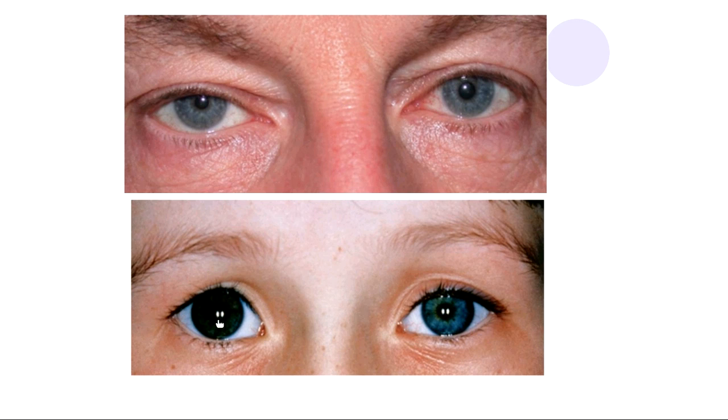Again, the light reflex is central. I hope everyone appreciates that and why I'm stressing that because of what we saw last week. So just to recap, very mild ptosis. You have anisocoria. Here you see that this pupil is small. This pupil is a little bit larger, but the reflexes are central.